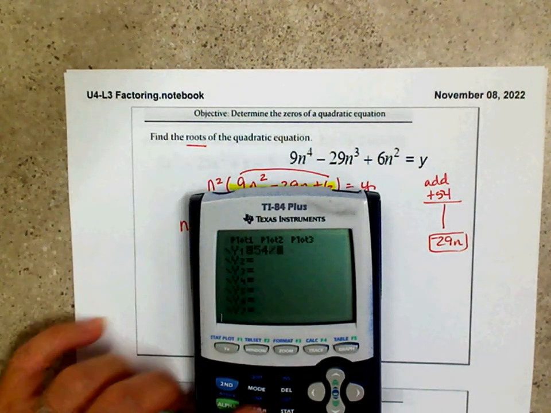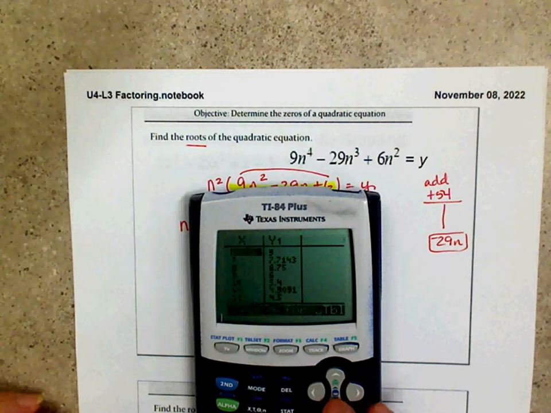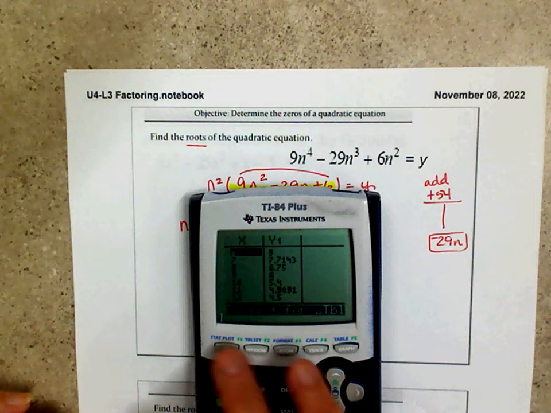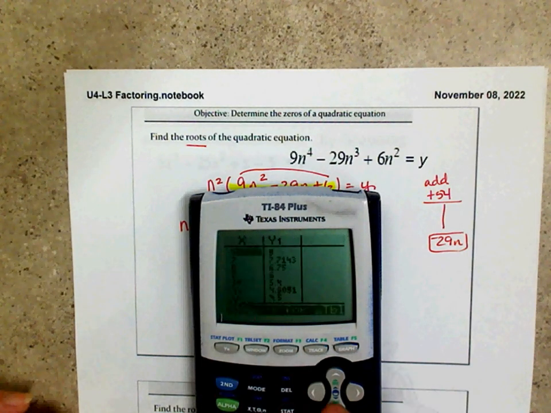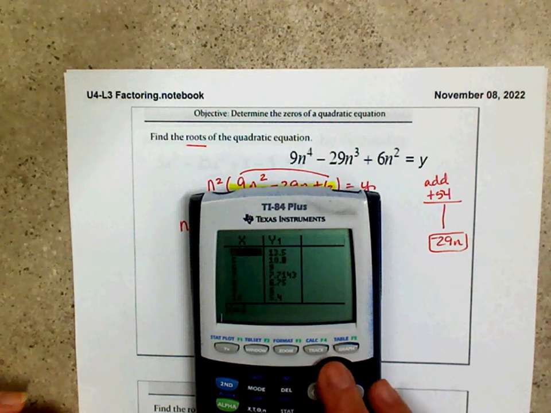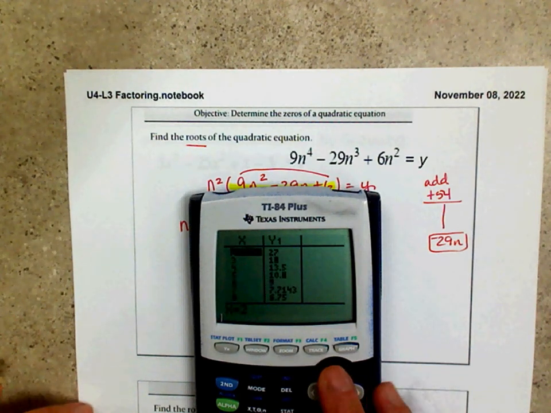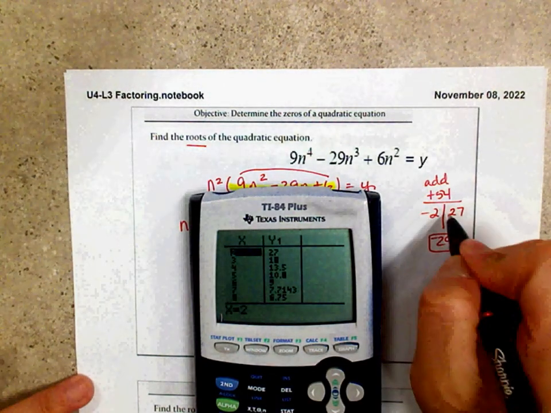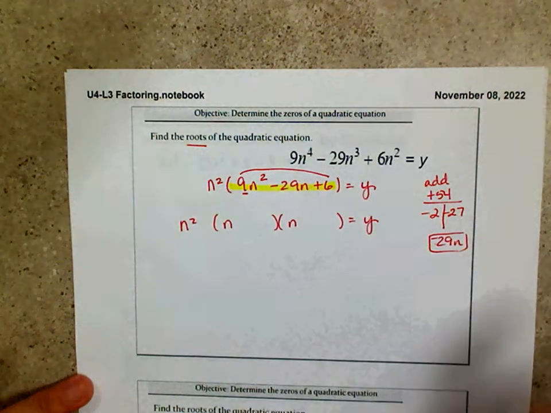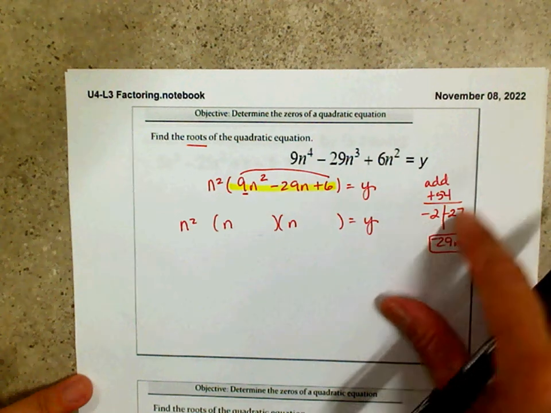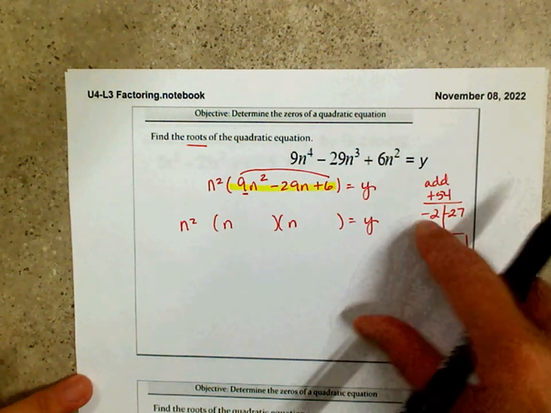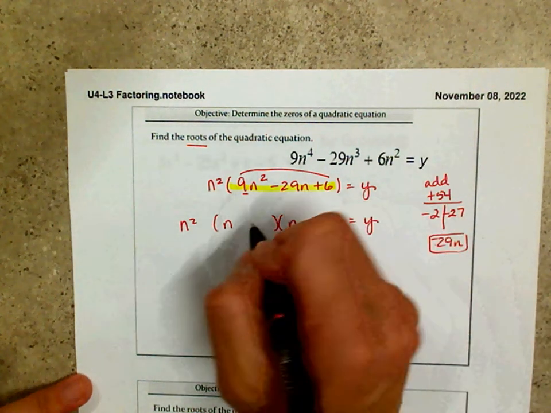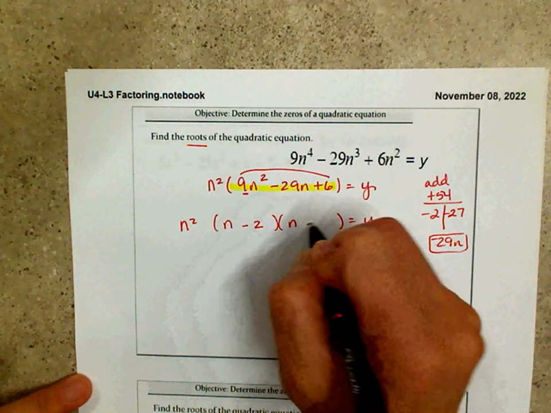So I want 29. 3 and 18 is 21, 2 and 27. And both of these are going to be negative because that's a minus. Negative 2 minus 27 is negative 29. Negative 2 times negative 27 is plus 54. So minus 2, minus 27. Divide by the leading coefficient of 9.